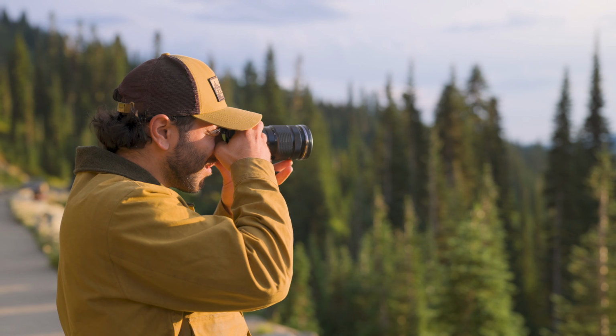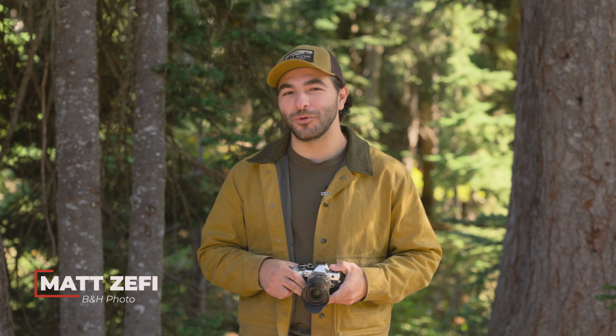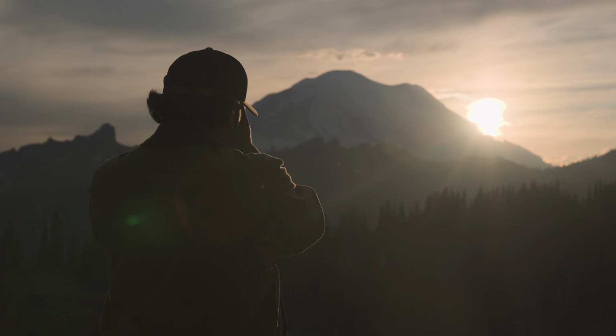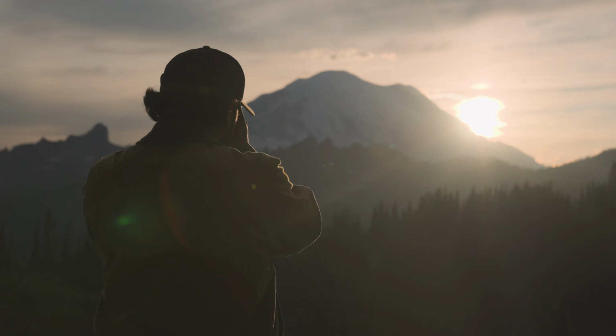Are you tired of spending all of that time in post-processing when you should be outside taking photos? Well, here's how OMSYSTEM's computational photography modes could reduce your post-processing time, improve your photos, and overall just make photography even more fun. In this video, I'm going to break down all of OMSYSTEM's computational photography modes, so let's get into it.